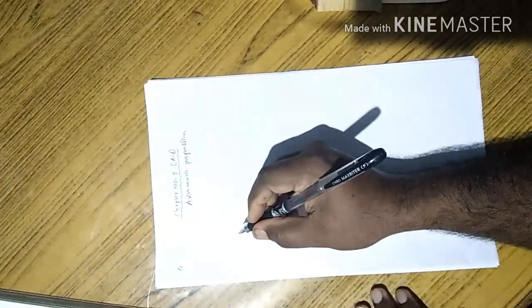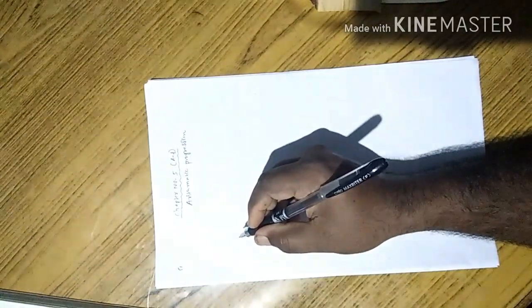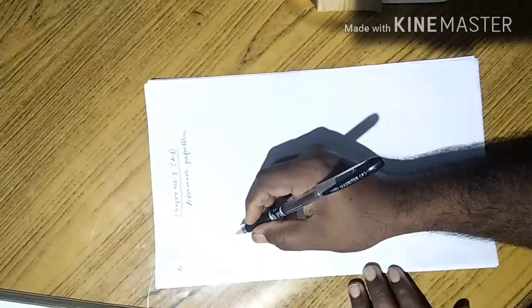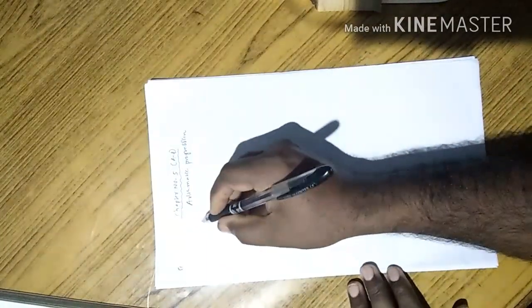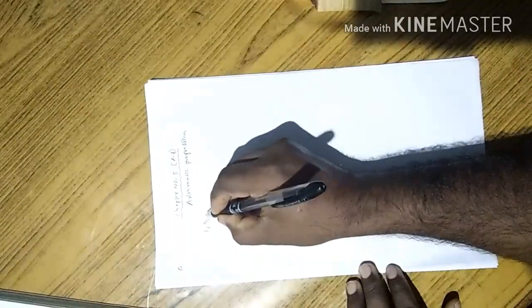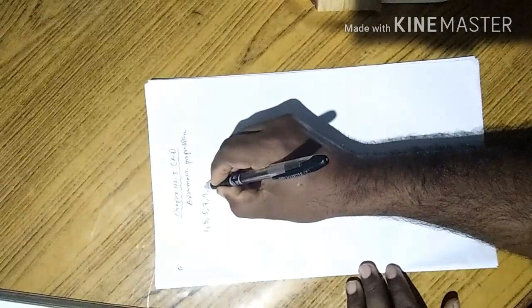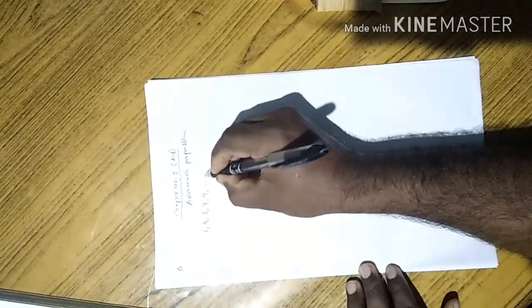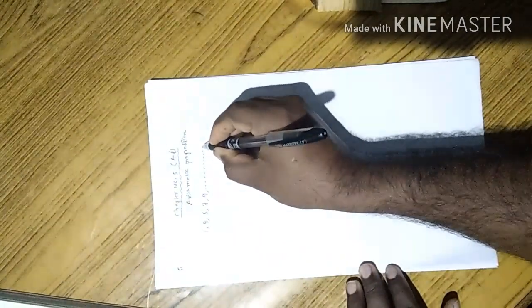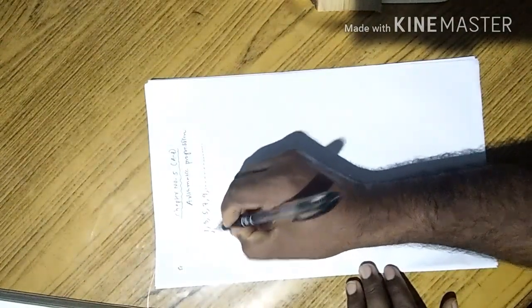So, how to define AP? What do you mean by AP? I will give an example. Let me say the numbers 1, 3, 5, 7, 9, etc. What is the first term? 1.